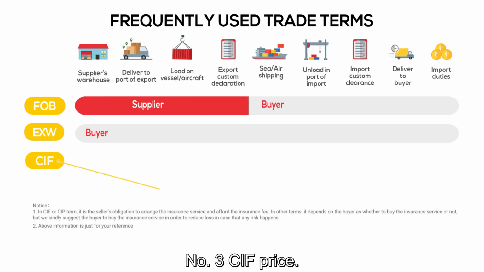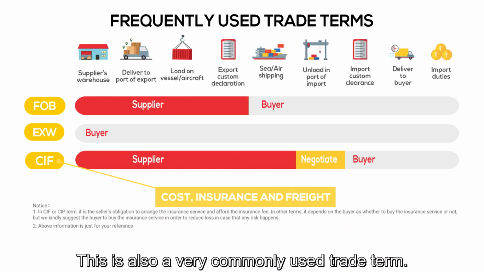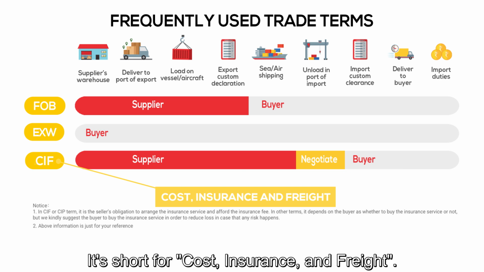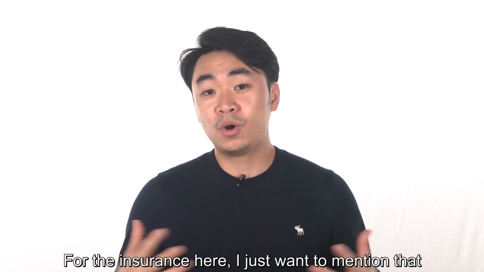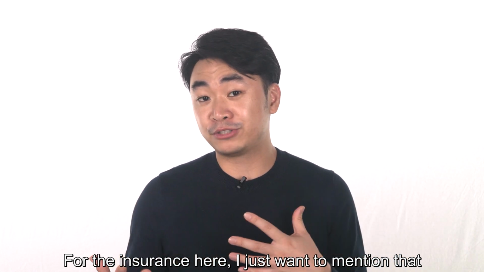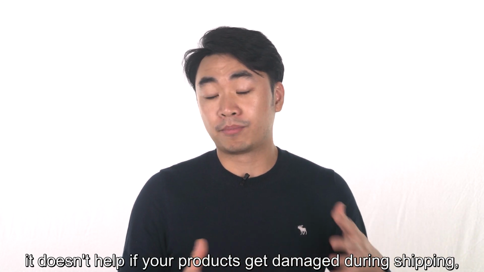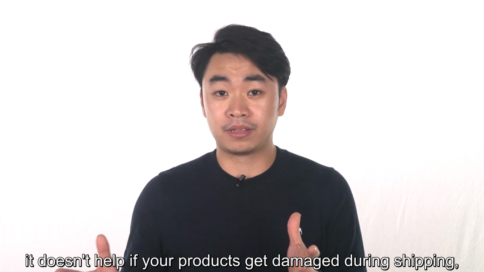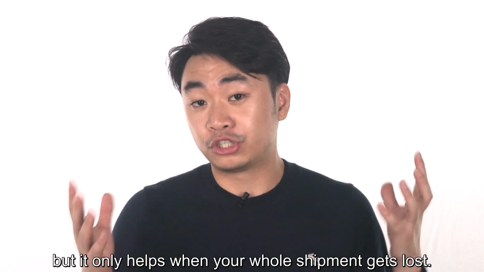Number 4, CIF price. This is also a very commonly used trade term. It's short for cost, insurance, and freight. For the insurance here, I just want to mention that it doesn't help if your product gets damaged during the shipping. It only helps when your whole shipment gets lost.